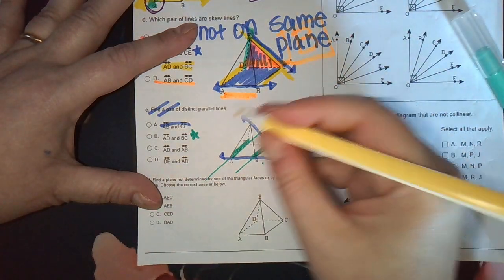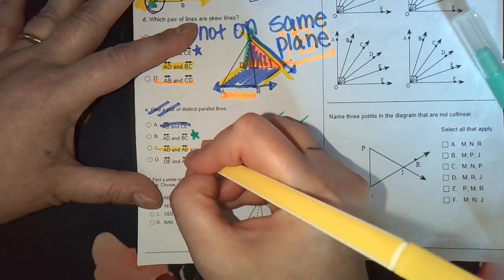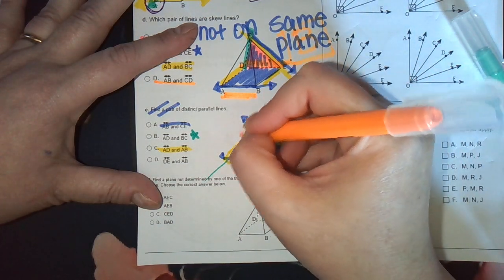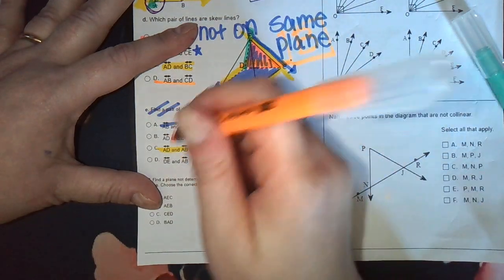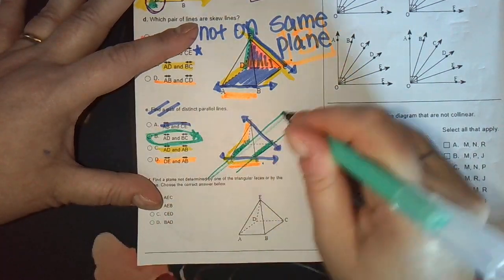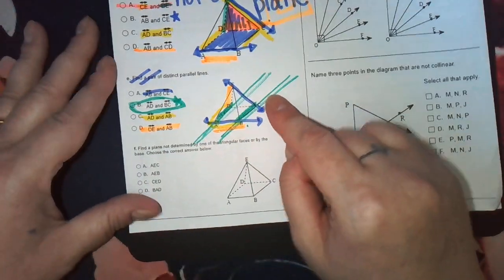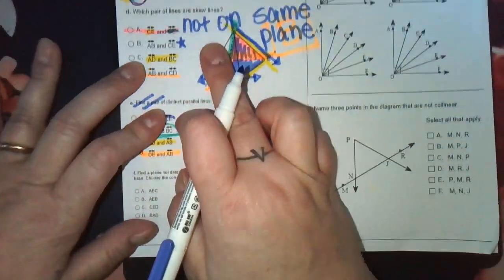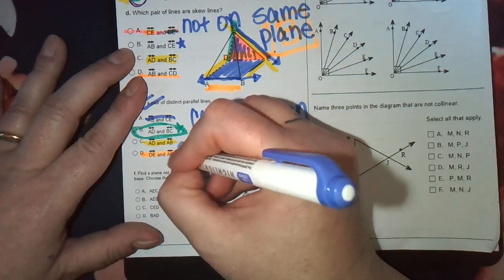Let's look at C. C says AD and AB. Those touch each other at the corner, so that's not it. The last one says DE. That's this up and down guy. And AB. Those are not parallel. One's going up, one's going side to side. So parallel means they have to run along each other and never cross. Okay, keep going. And so parallel, they were on the same plane. So skew is not on the same plane. Parallel can be on the same plane.